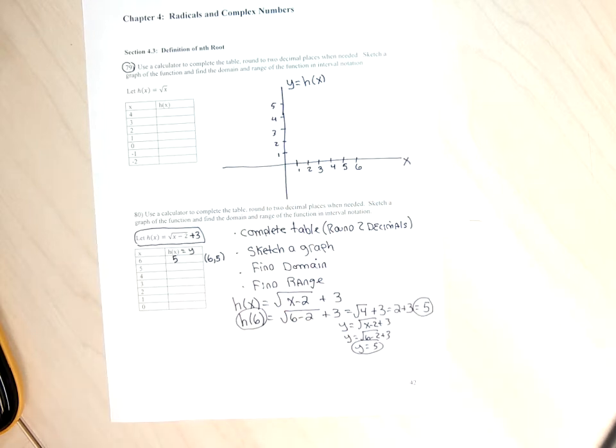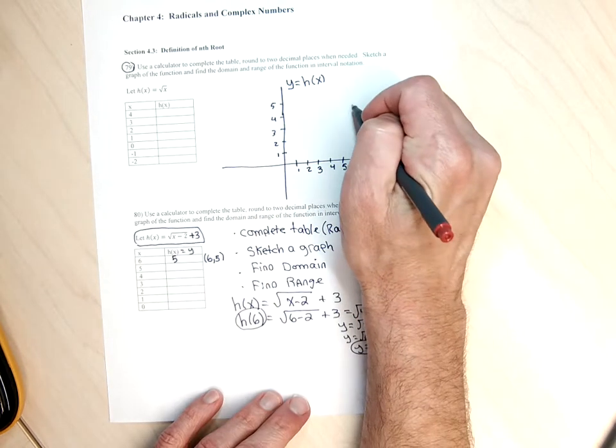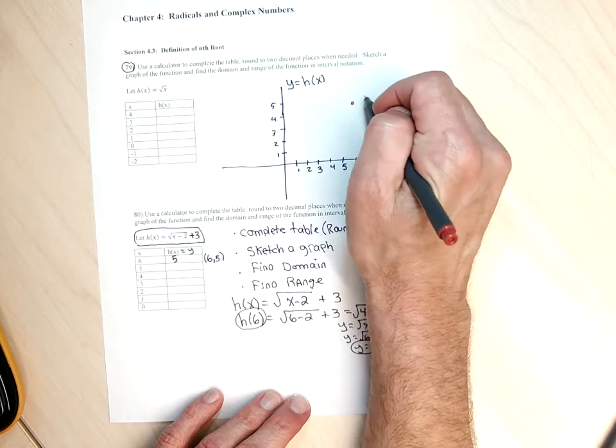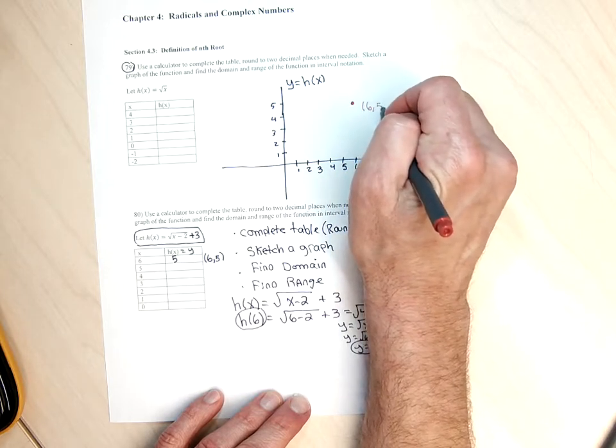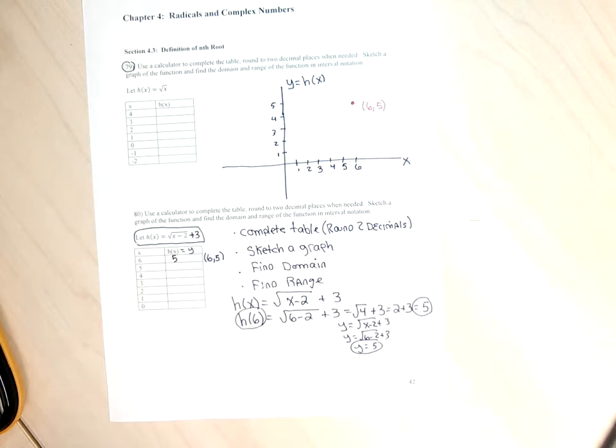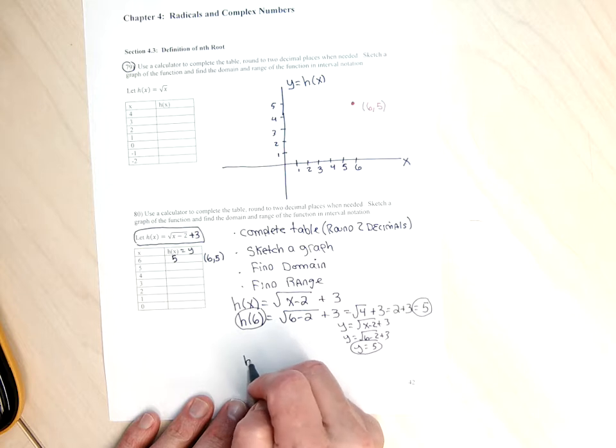So I'm going to plot that point the best I can. So go right 6 and up 5. I'm going to make a dot. Usually I don't write the coordinate next to the points because it makes the graph ugly, but for this one I will. Now I'm going to go down and do h of 5, and I'm going to start using my calculator to get all the points.